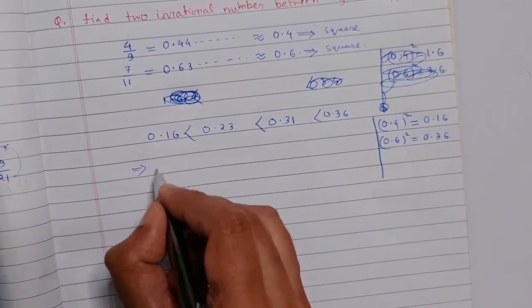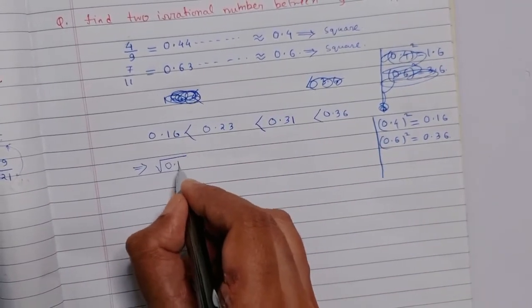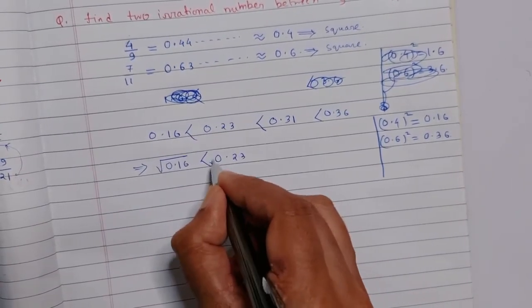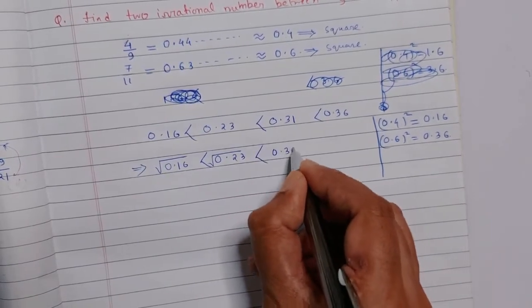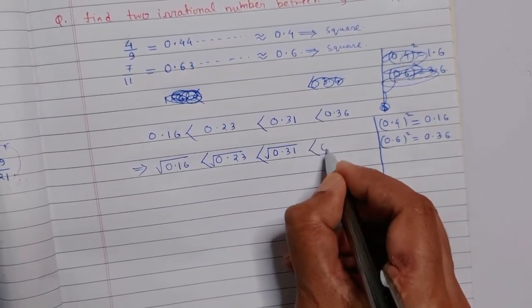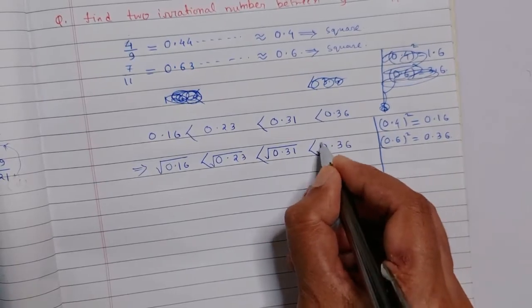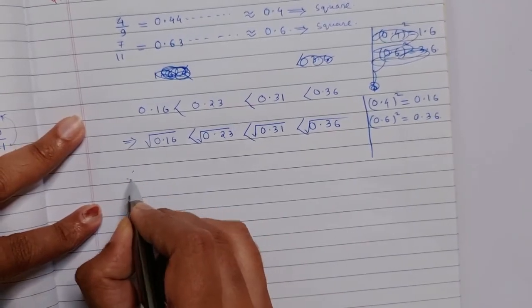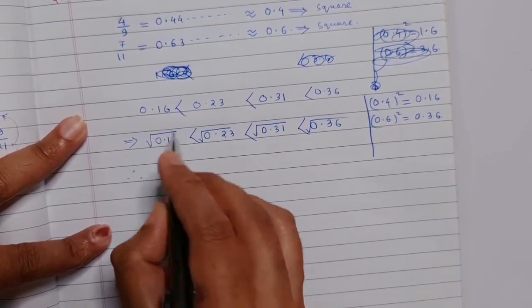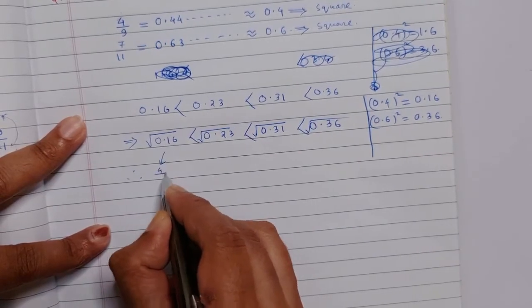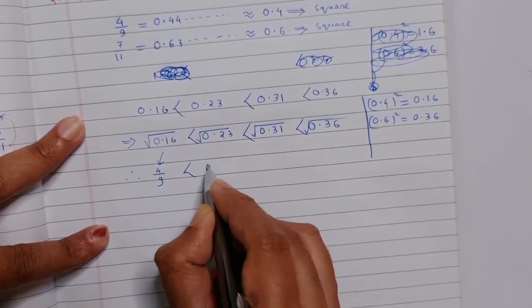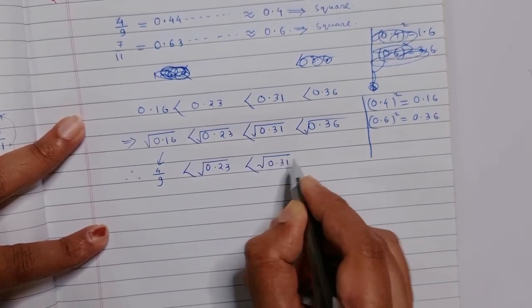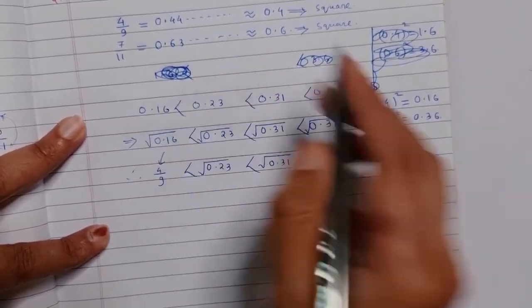Now you need to take the square root of all the numbers, like this. Therefore, you now know that this came from 4 by 9, and this came from 7 by 11.